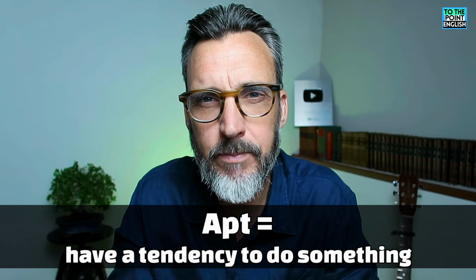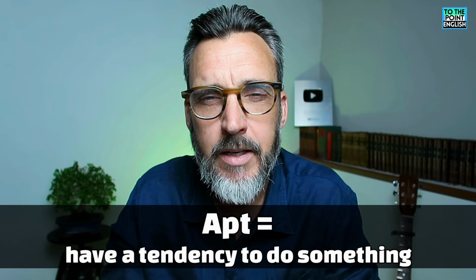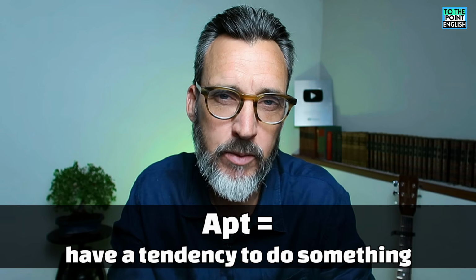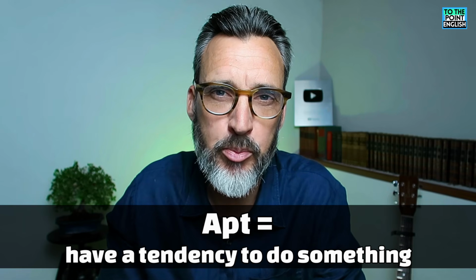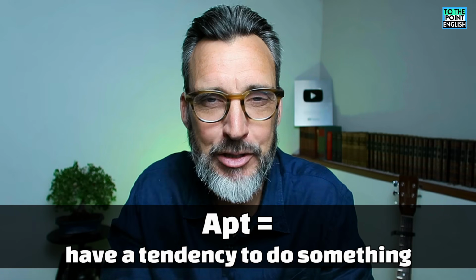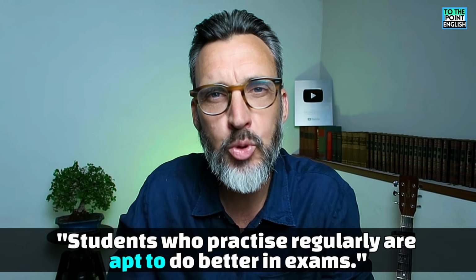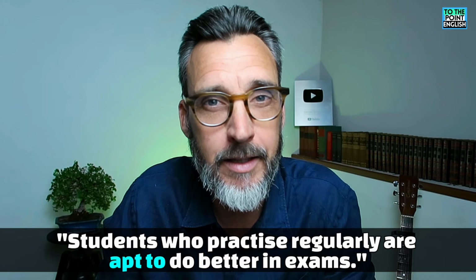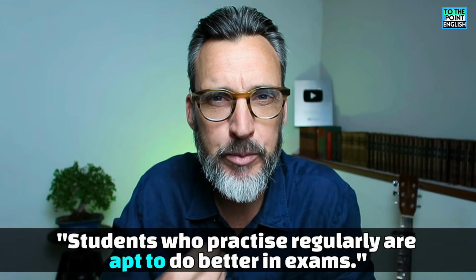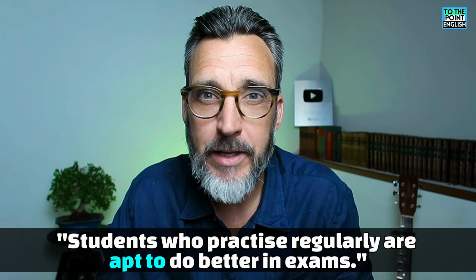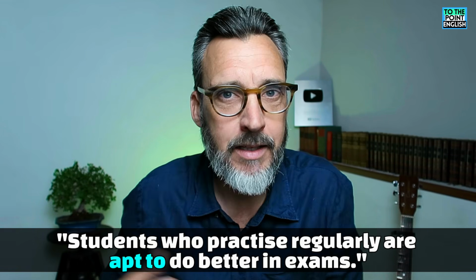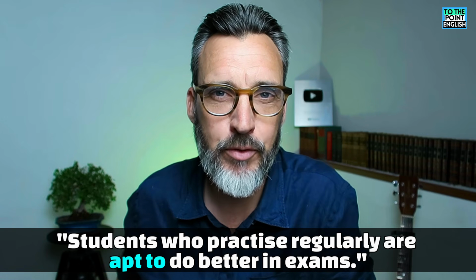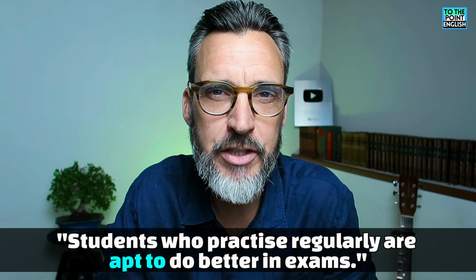The other meaning of apt is to have a tendency to do something. So in this case, when we use it with this meaning, apt is followed by the preposition to. Again, let's look at an example. Students who practice regularly are apt to do better in exams. So they're apt to do better. So they have a tendency to do better than other students who don't practice regularly, of course. Just a quick point about the pronunciation here.